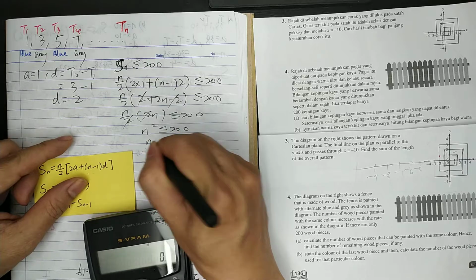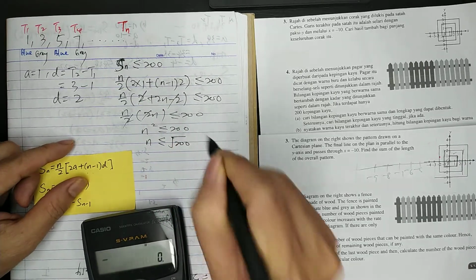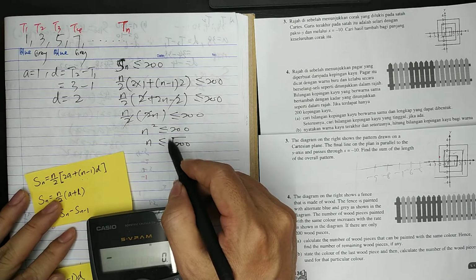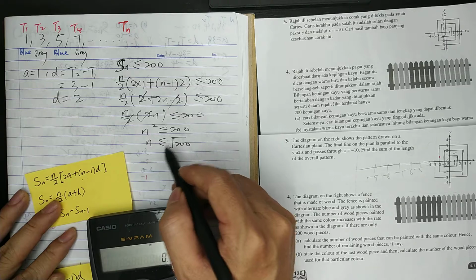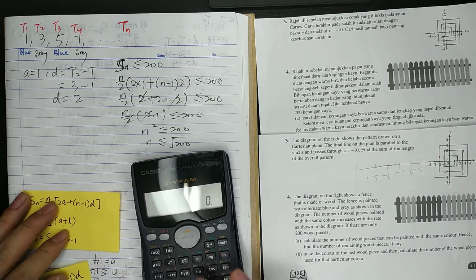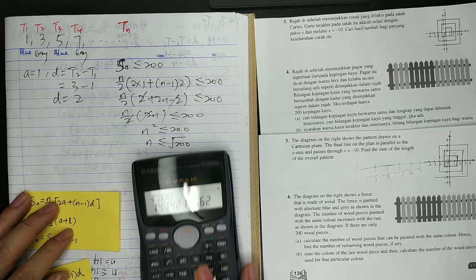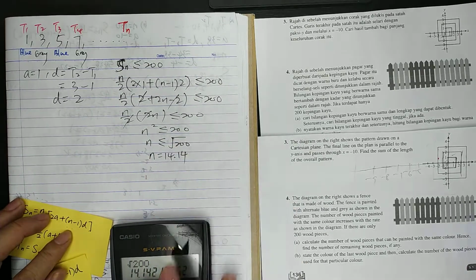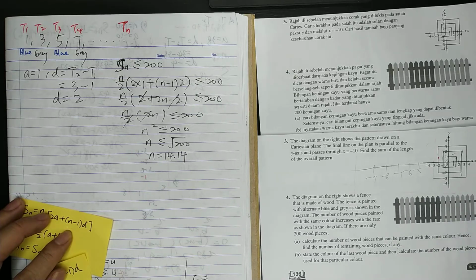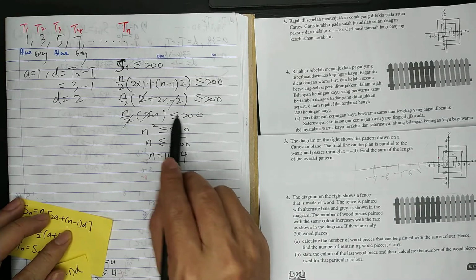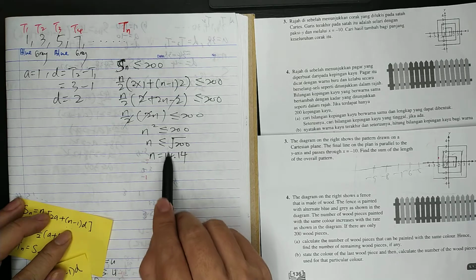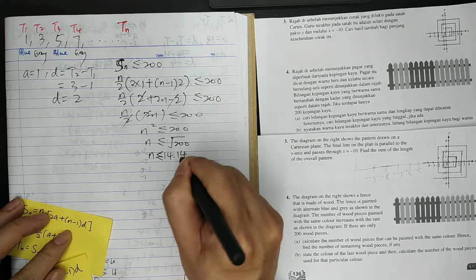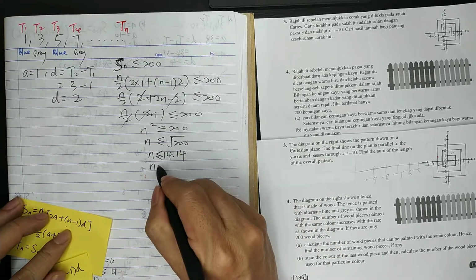So n is smaller than the square root of 200, because n is always a positive integer, so it cannot be negative. We only take the positive value. So n equals 14.14. So we choose the maximum value we can get, which cannot be more than 200. So n cannot be more than 14.14. So the maximum n is 14.